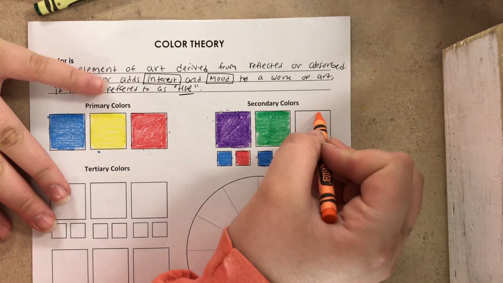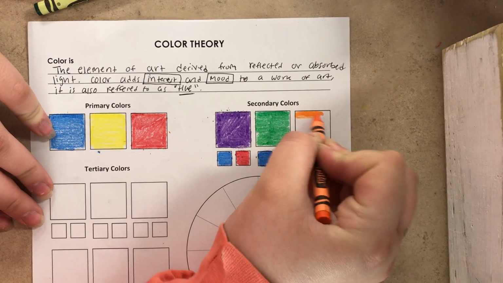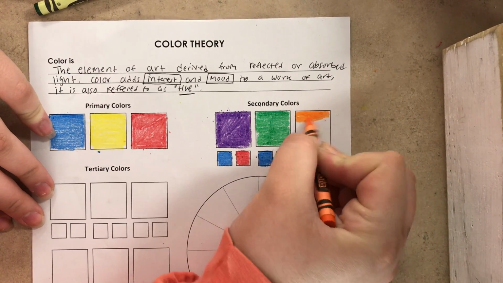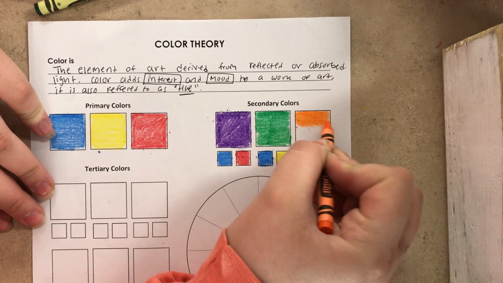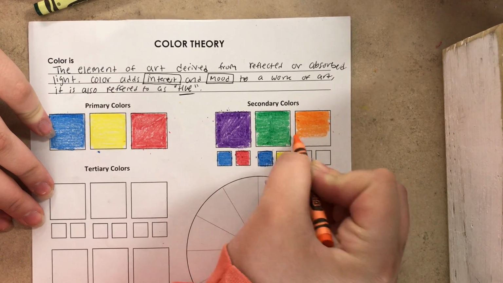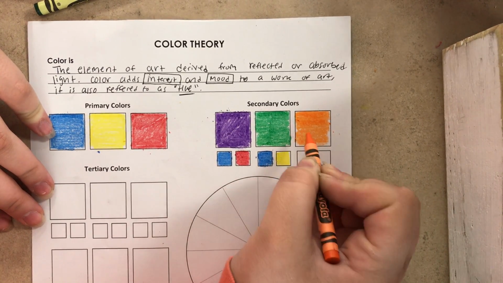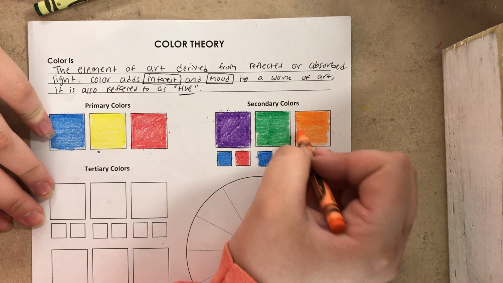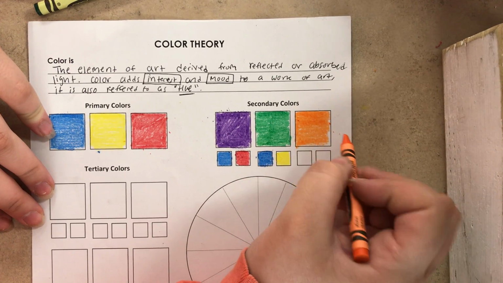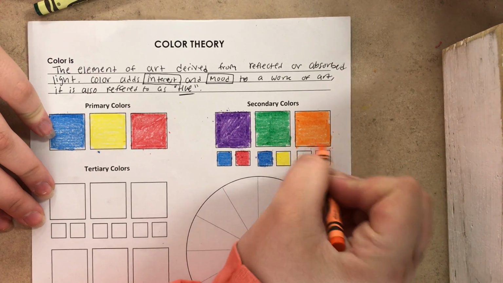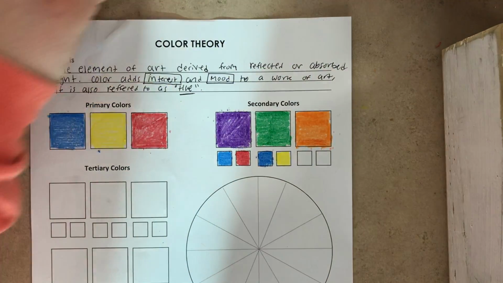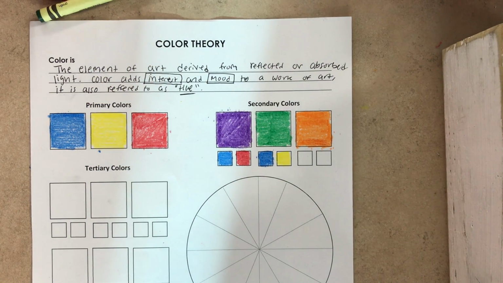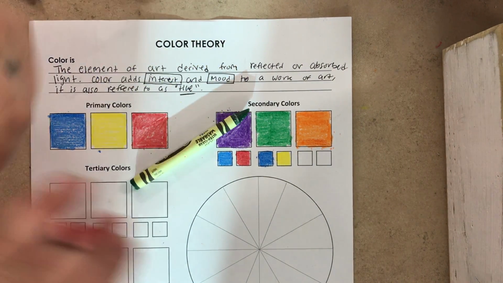And then our third secondary color is orange. And which two colors combined of our primary colors would make our secondary color orange? Red and yellow? That is correct. So secondary colors, orange, green, and purple, and they are made up of two primary colors.